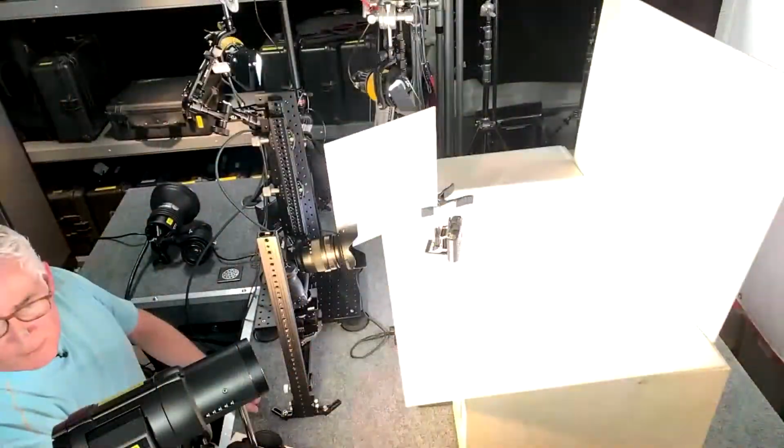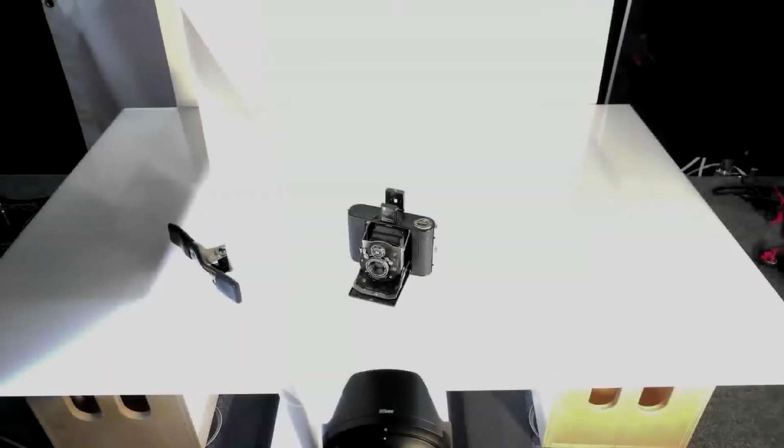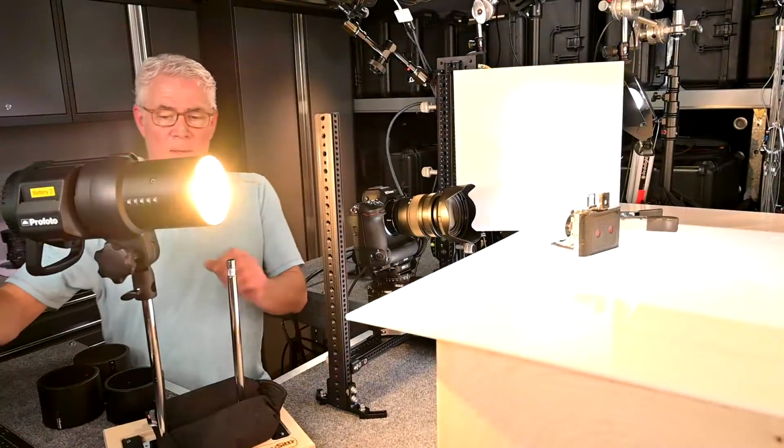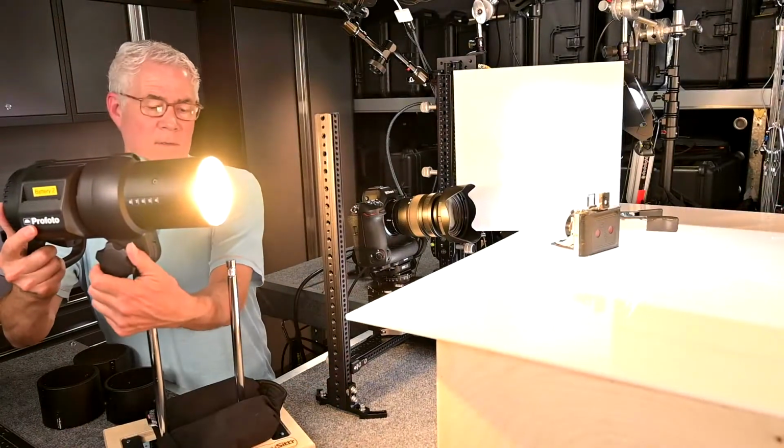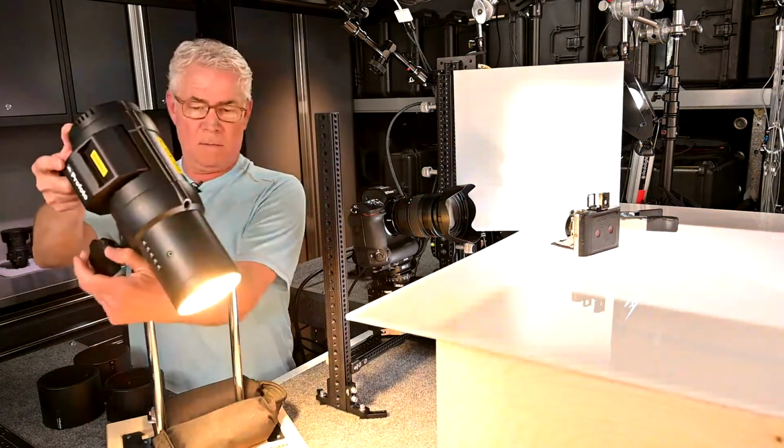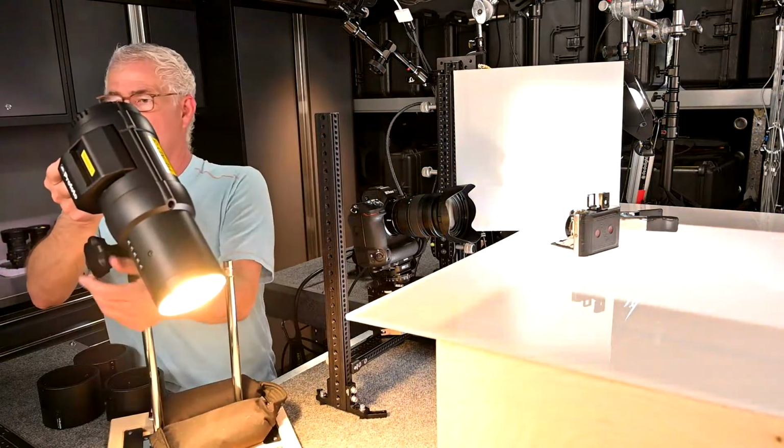Maybe a little bit bright. I don't think we're going to be able to see it, unfortunately. It's really just too bright. Maybe we can see it down here. We'll try.